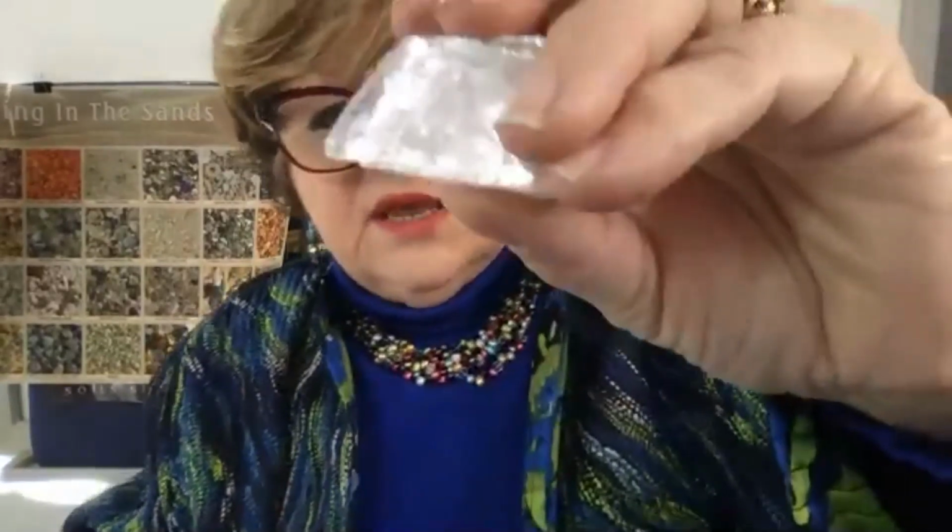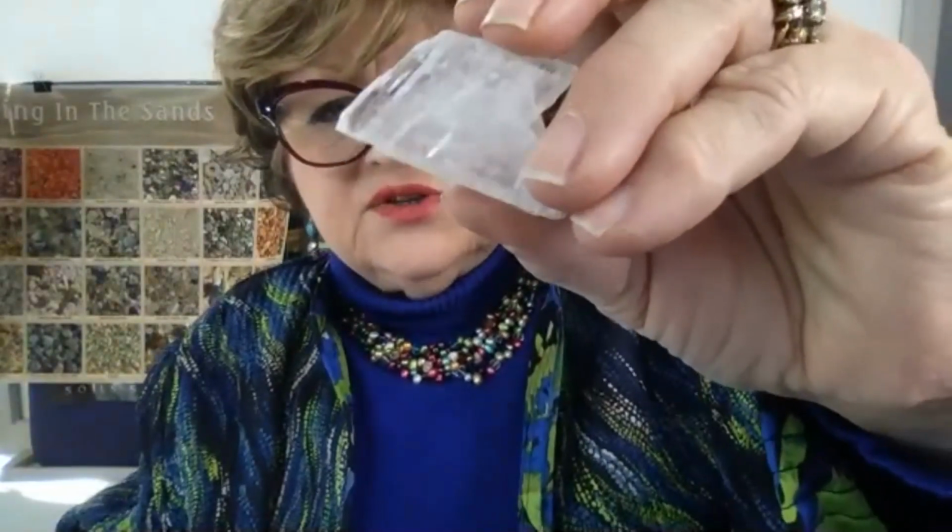So I'm going to scratch this with my finger. And you can see right there. Can you see that little scratch mark? That was from my fingernail. So my fingernail has a hardness of 2.5. So I can tell that's not quartz. I can tell it's not calcite. Calcite has a hardness of 3.